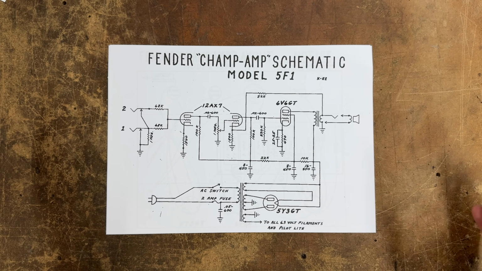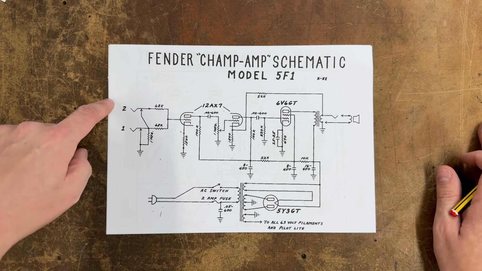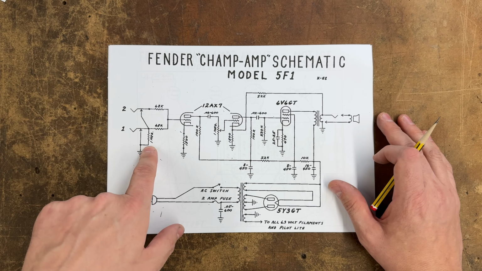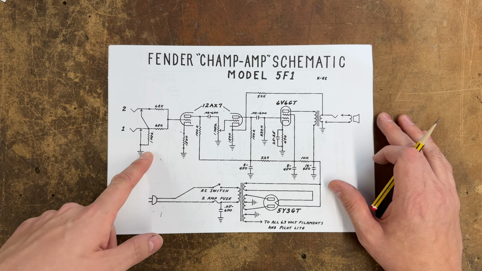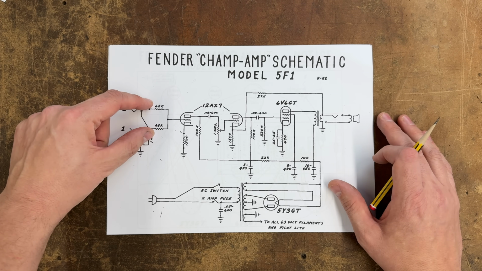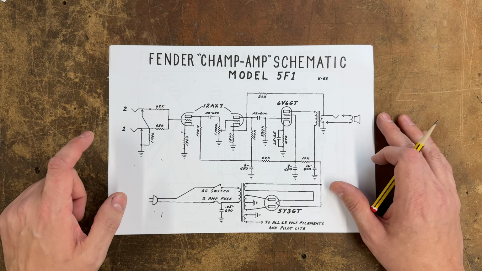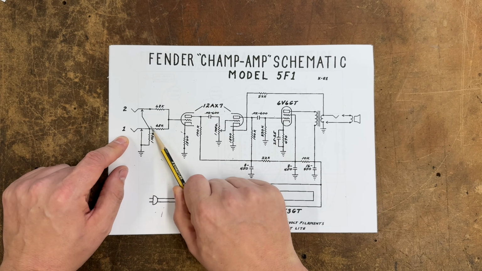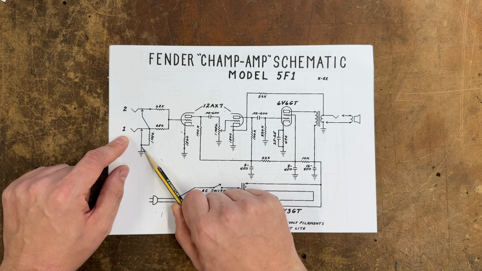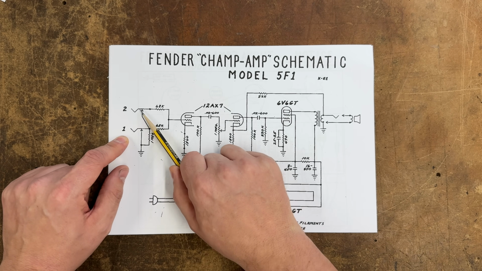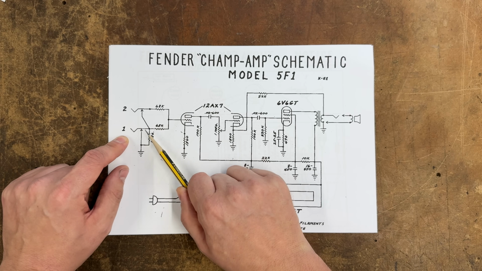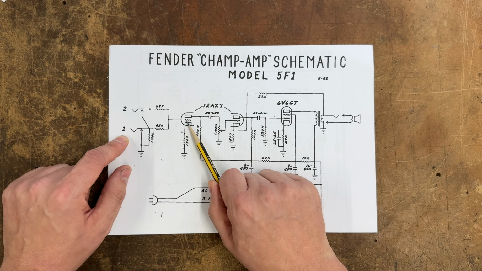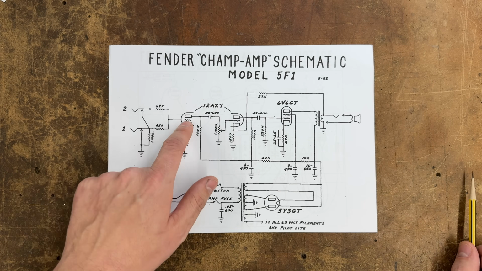Now, I'll quickly walk you through it. You've got your two inputs here, your high and your low input. Standard configuration, a 1 meg grid leak resistor. You've got your two 68K stoppers. So when you are in input number 1, your signal has 1 meg resistance to ground, or 1 meg impedance to ground, and then you have two 68Ks in parallel, giving you 34K of input grid stopper to the first stage.